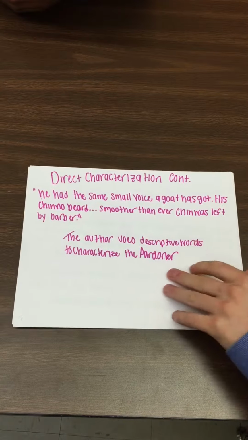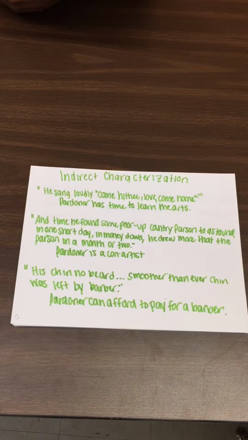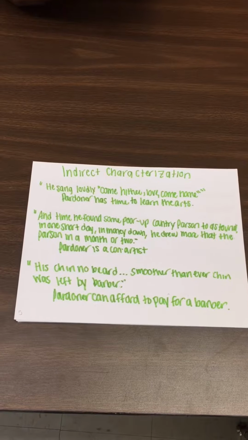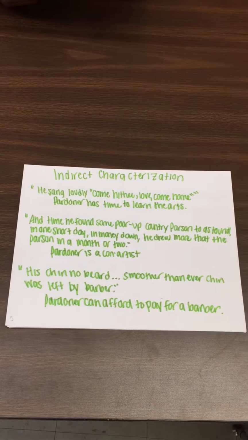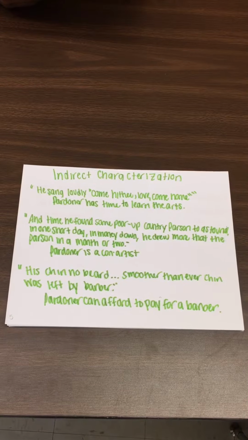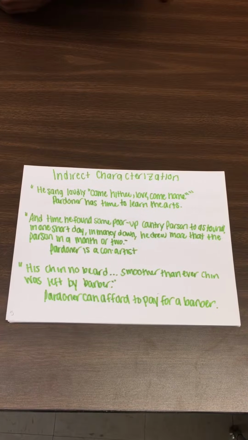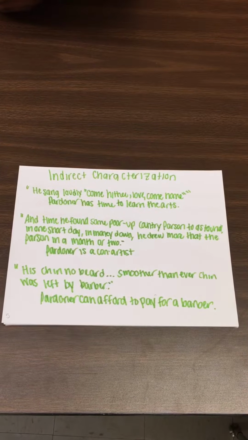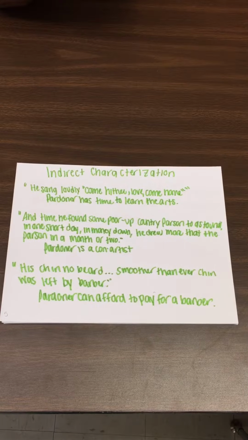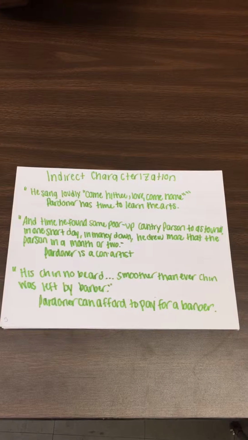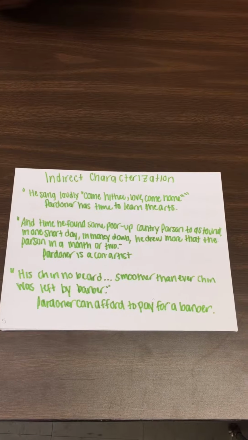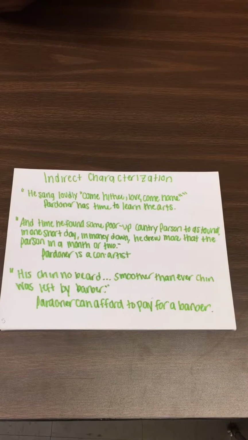Examples of indirect characterization include: he sang loudly, "Come hither, love, come home." In other words, the Pardoner has enough leisure time to learn how to sing. In time he found some poor up-country parson to astound, and in one short day he drew more money than that parson in a month or two. This is another example of indirect characterization. In other words, the Pardoner is a con artist and steals his fellow countrymen's money.